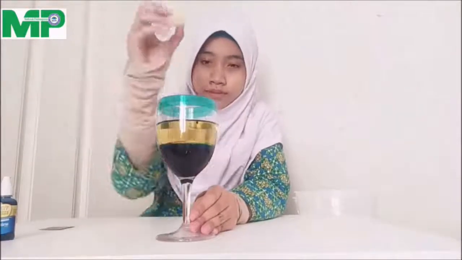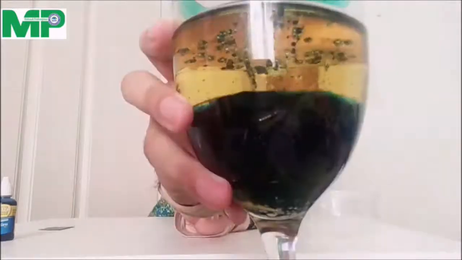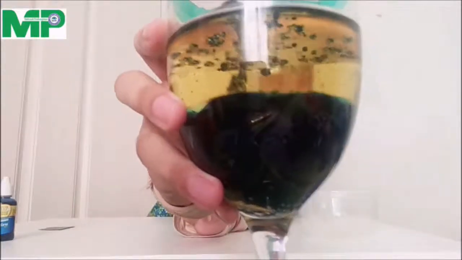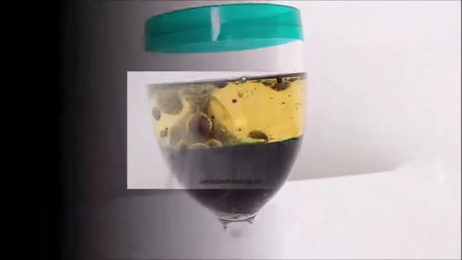And the last step is add an effervescent tablet. And tada! It's done. Now you can see the bubble rising to the surface.